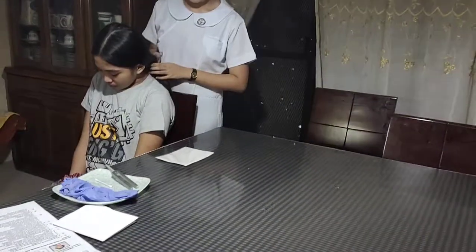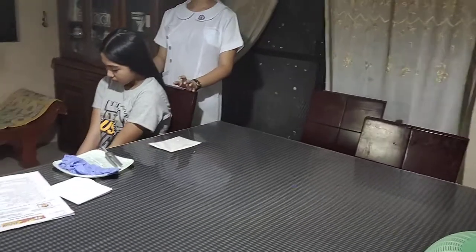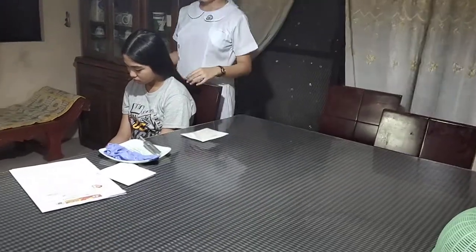So noted. So the normal finding is when the air conduction is louder than the bone conduction, or the patient is able to hear more sound in front of the ear than at the back of the ear. So we will now proceed to the nose assessment.